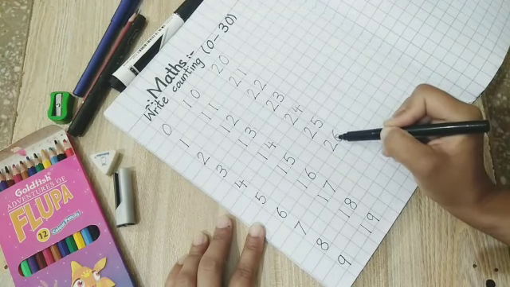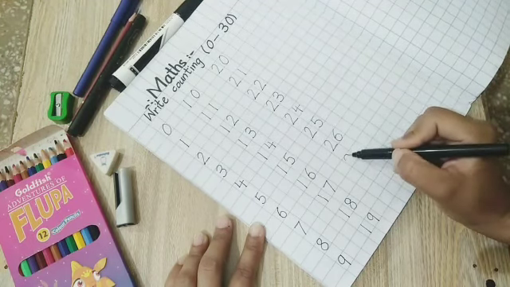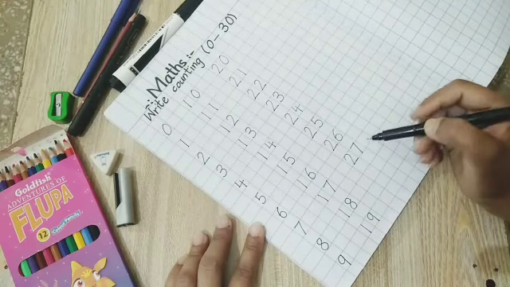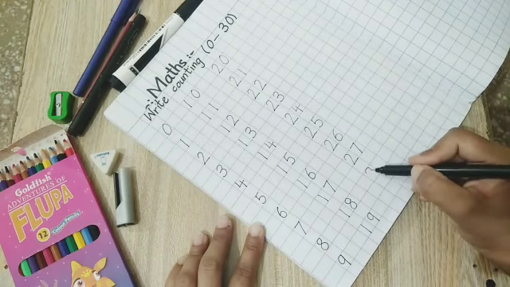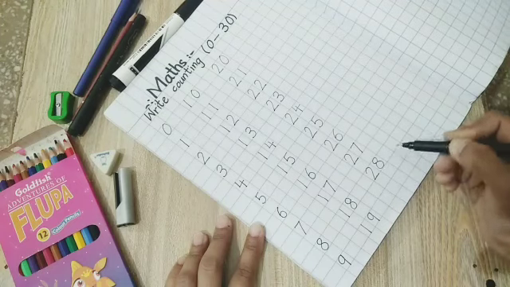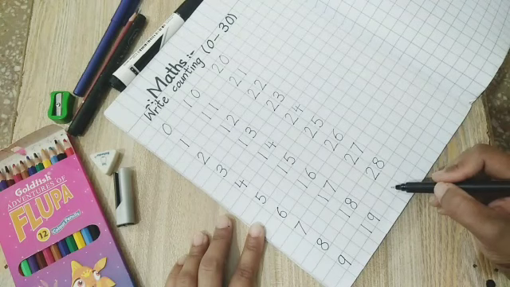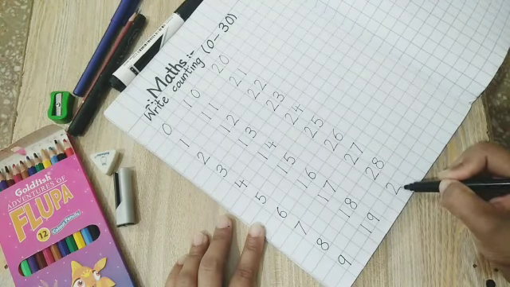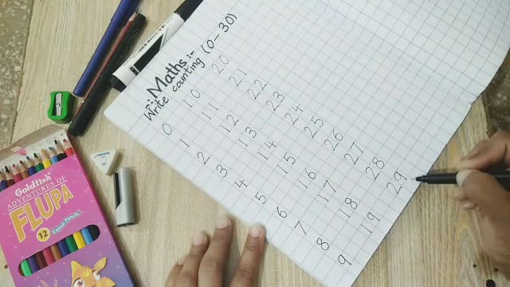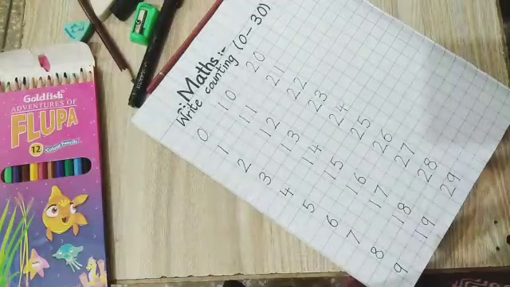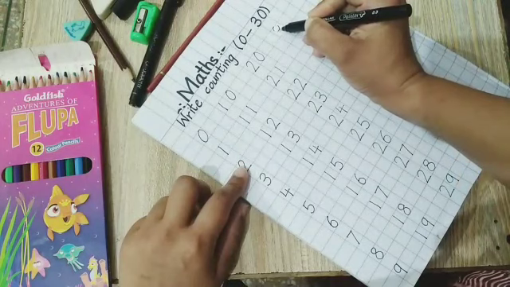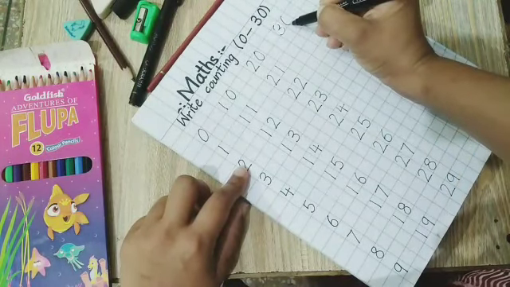26. After 26, 27. What comes after 27? 28. And what comes after 28? 29. And after 29, what comes? 30. Yes, 30. 3 and 0, 30.